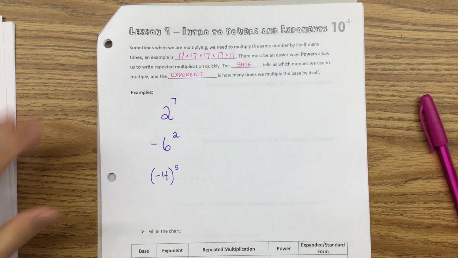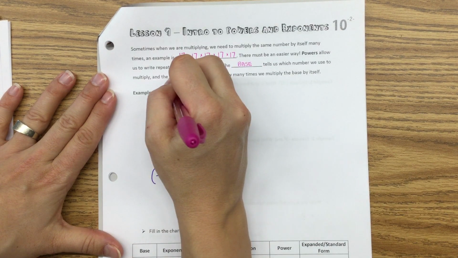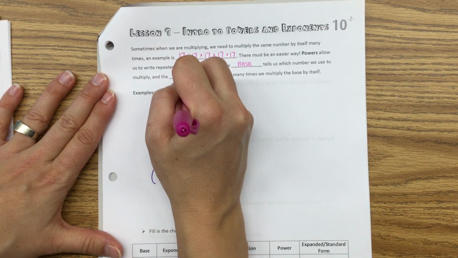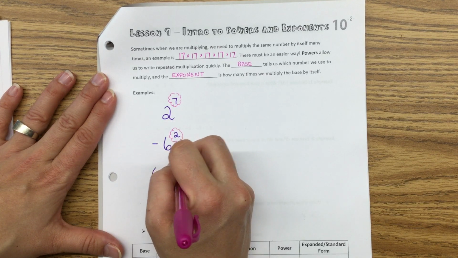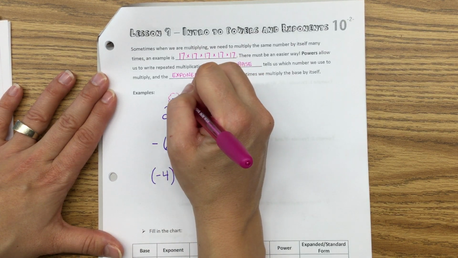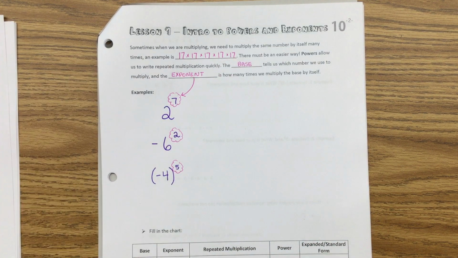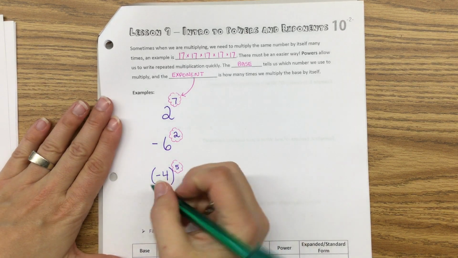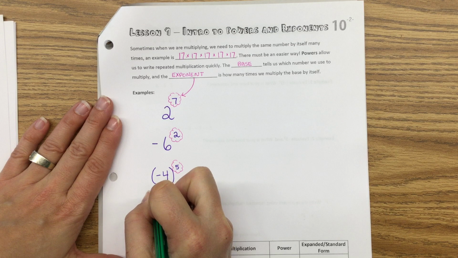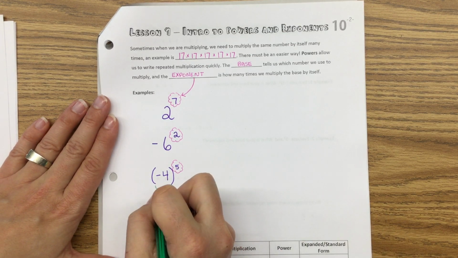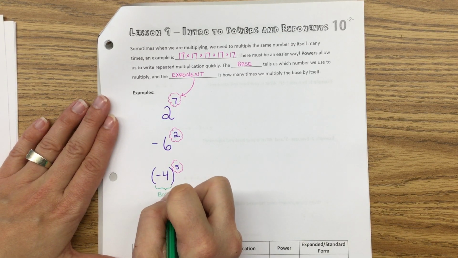Okay, so if we're looking at these 3, this small superscript up here at the top, these are the exponent. Okay, and this number here, so in this case it's negative 4, this is the base.